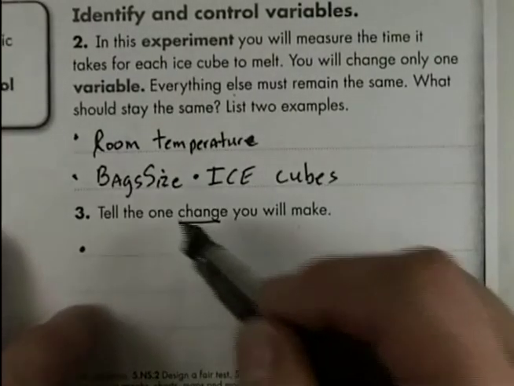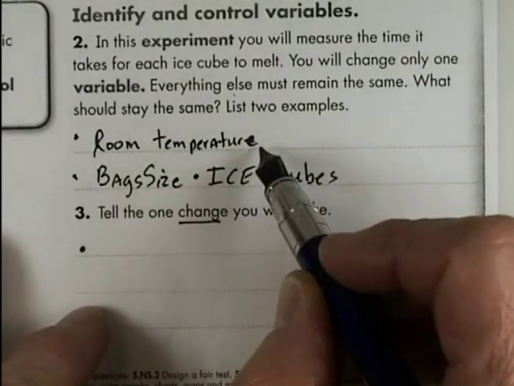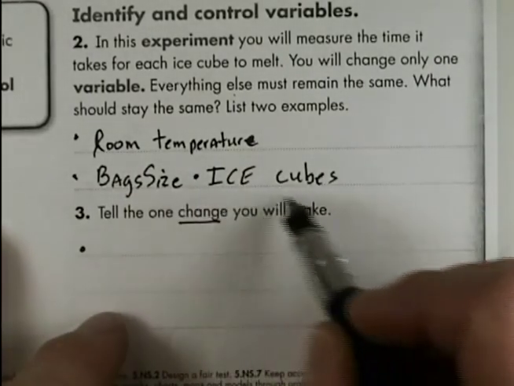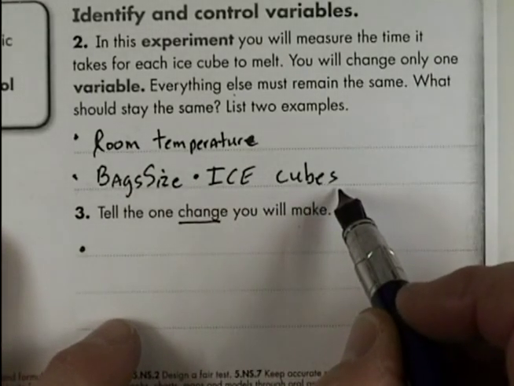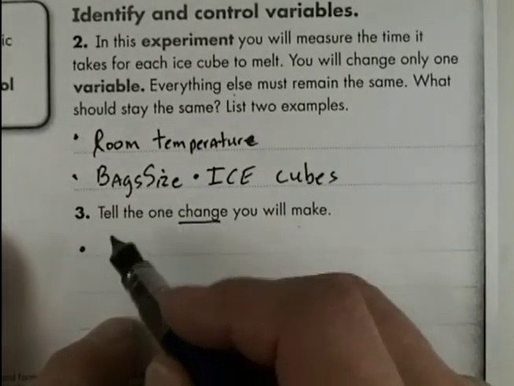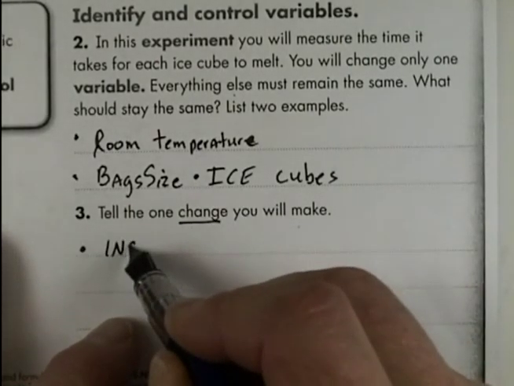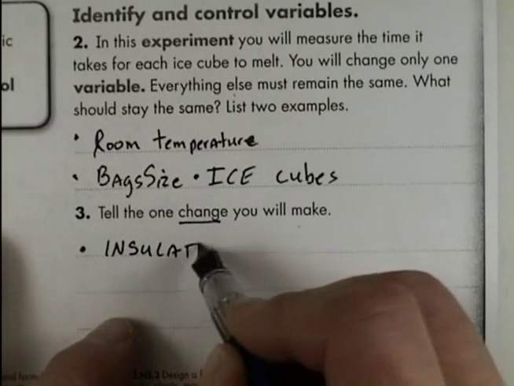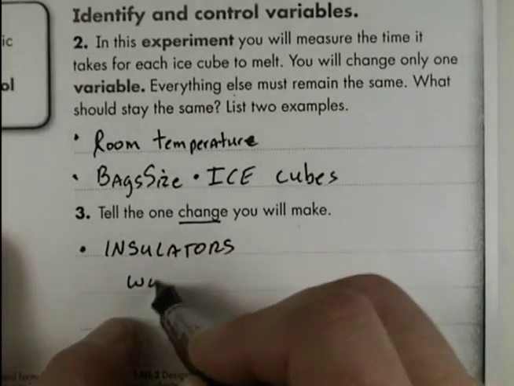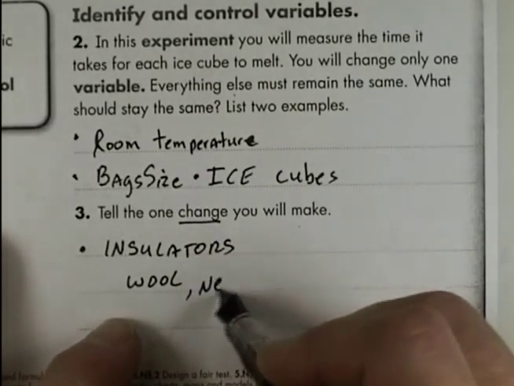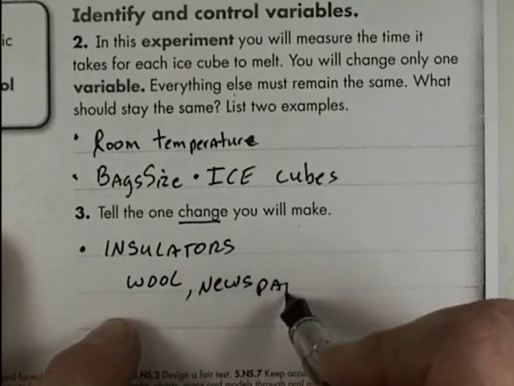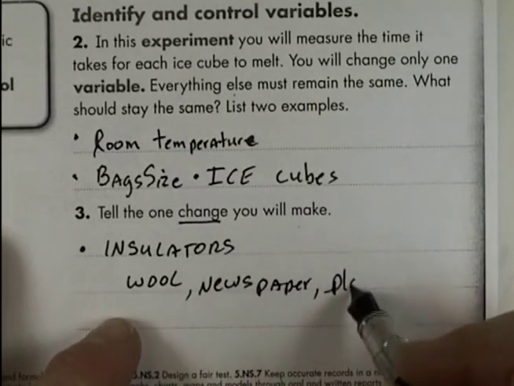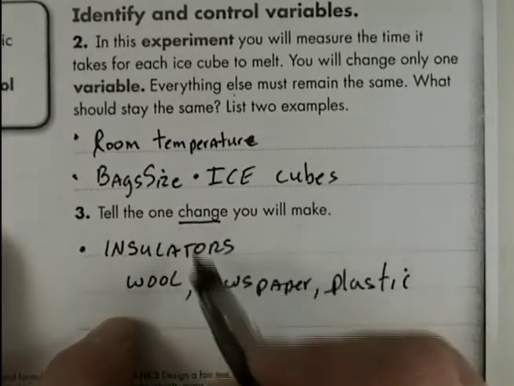All right, so we think that the room temperature is going to stay the same, the bag size and the ice cubes are going to stay the same. The one thing we're going to change is the insulators. So one bag is going to be wool, one's going to be newsprint or newspaper, and one's just going to be plastic. So these things are changed.